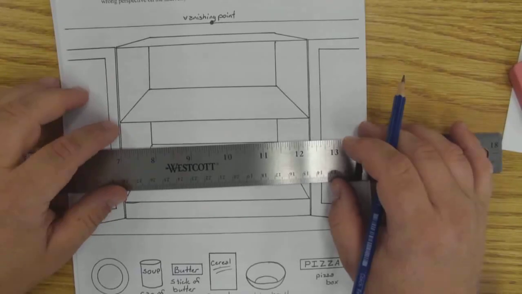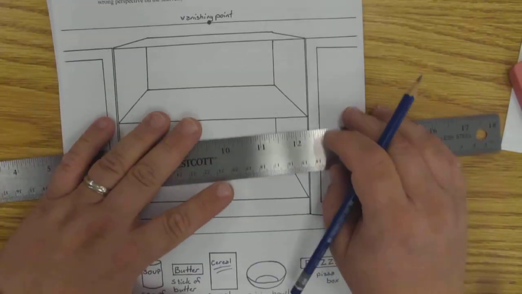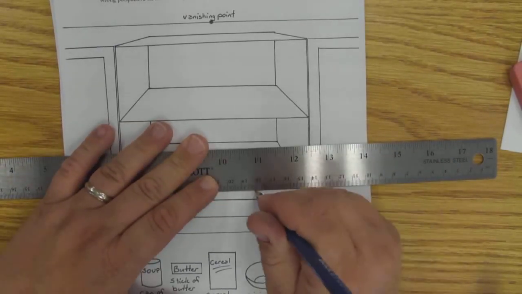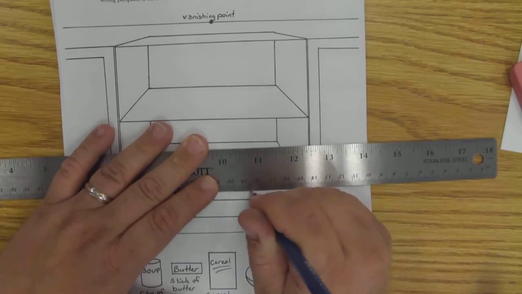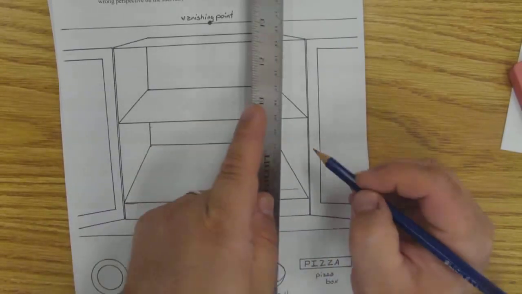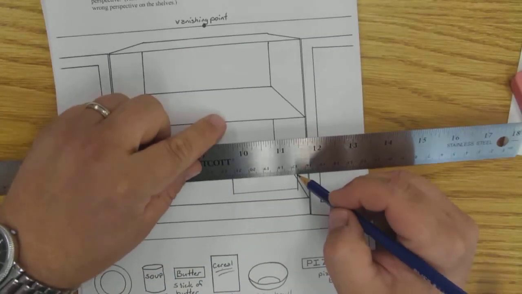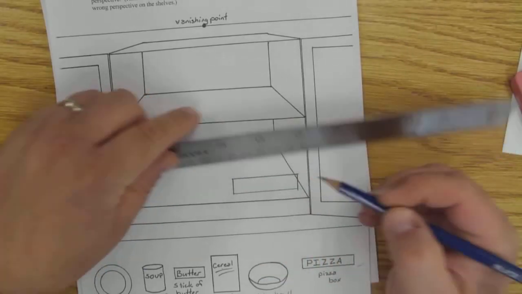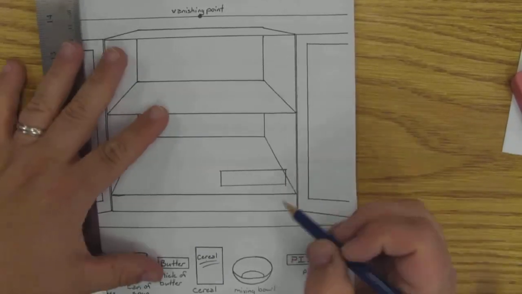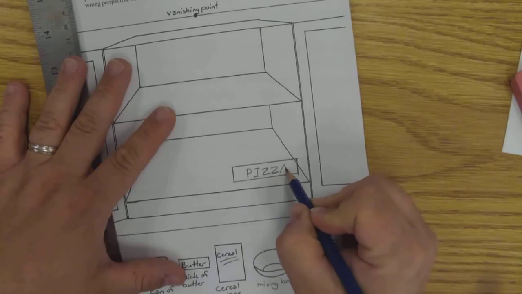So let's first pick a pizza box. So the first thing you're going to do is draw this rectangle here. And we want to make sure it fits on the shelf, and so I'm going to make sure it fits within this bottom square here. So I'm going to draw the rectangle for the side of the pizza box that's facing me directly. Use a ruler, so you get nice straight lines. Okay, so this is the pizza box, P-I-Z-Z-A.